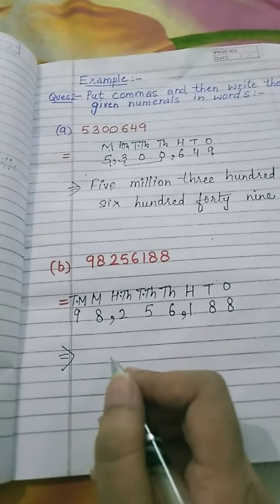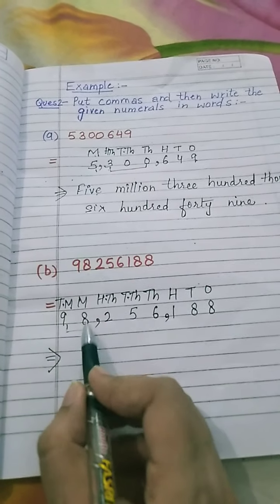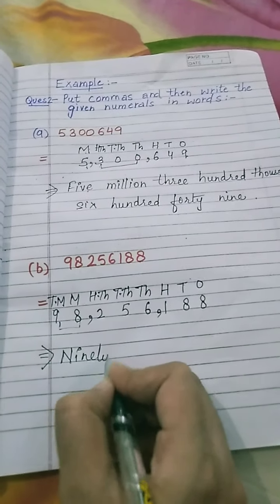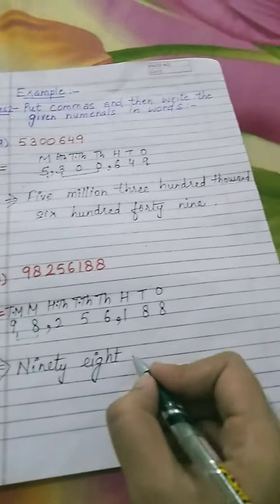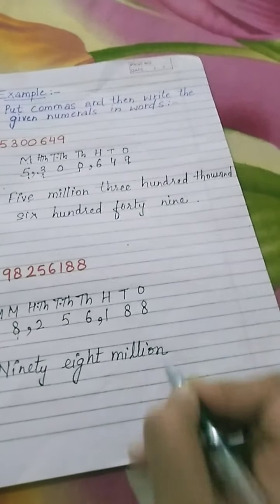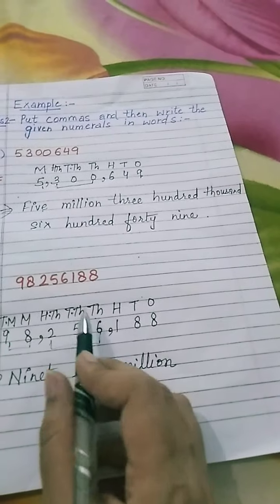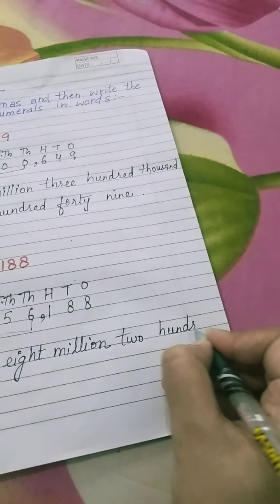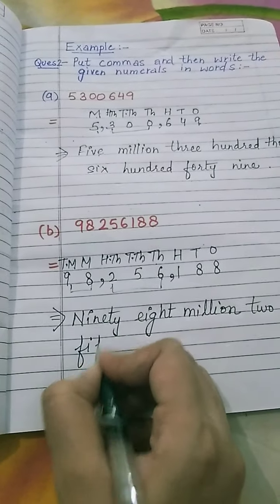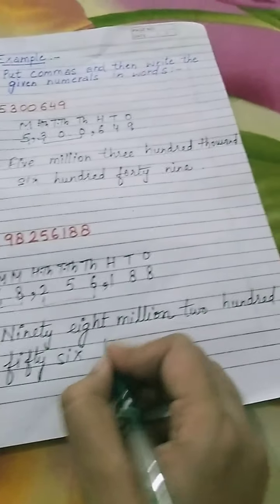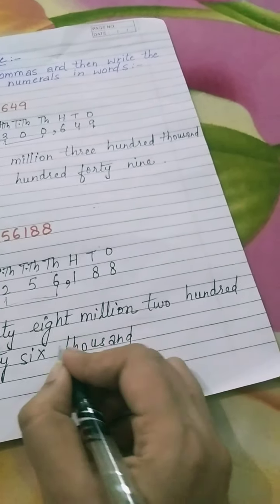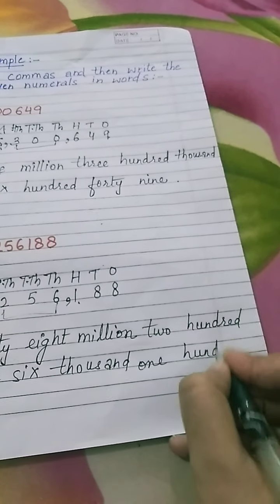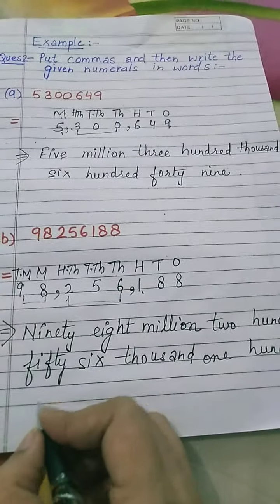Now we'll write it in words. 98 comes under the million period, so we will write it as 98 million. 256 comes under the thousand period, so we will write it as 256,000. 1 is at the 100 place, 100, then 88.